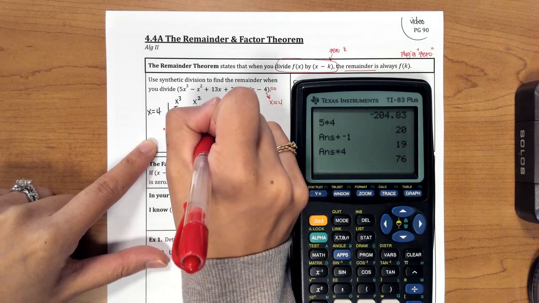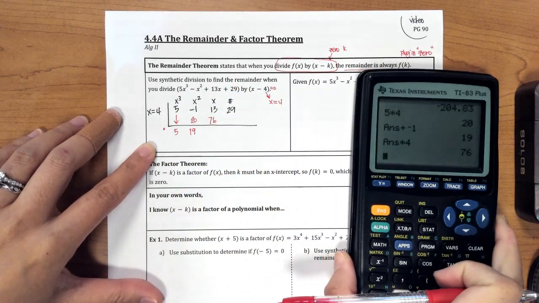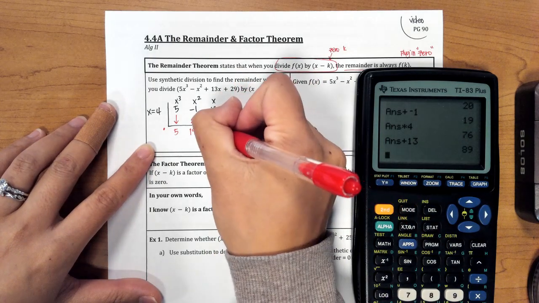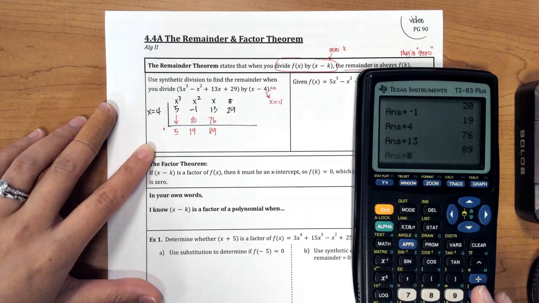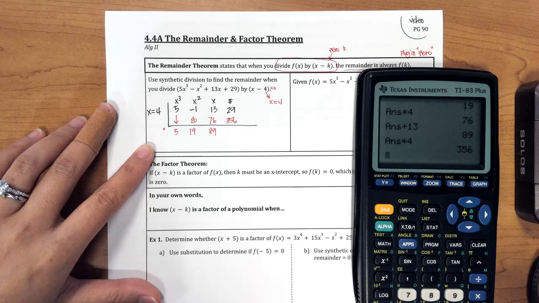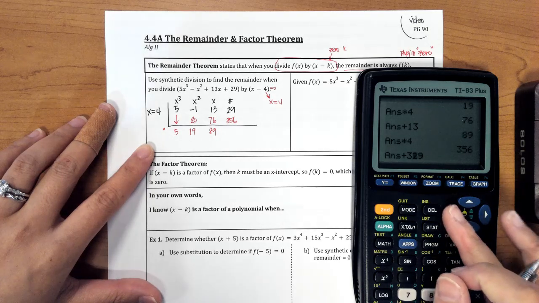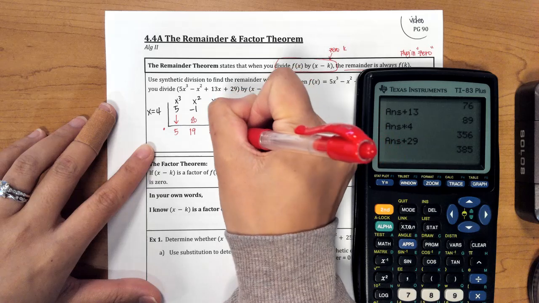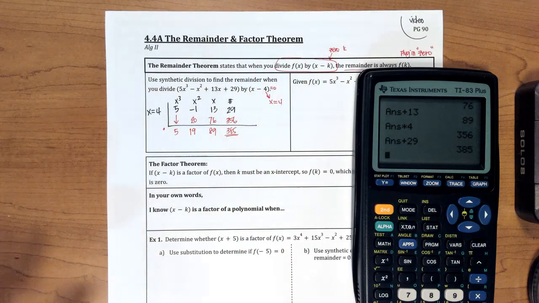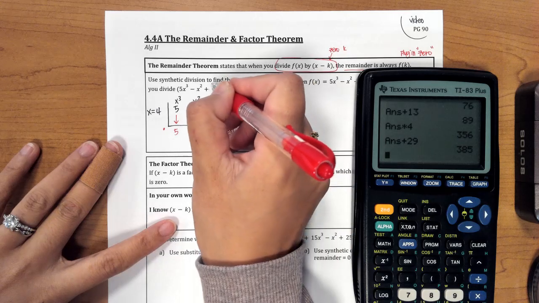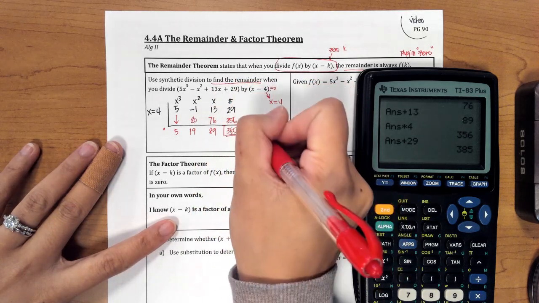Okay, so that'll be 76, and then plus 13, which is 89, and then 89 times 4, which is 356, and then you plus 29, which is 385. That's my remainder. So for this problem where it says find the remainder, that's my remainder.